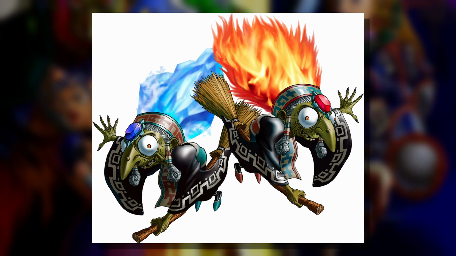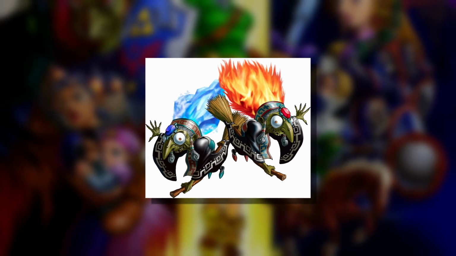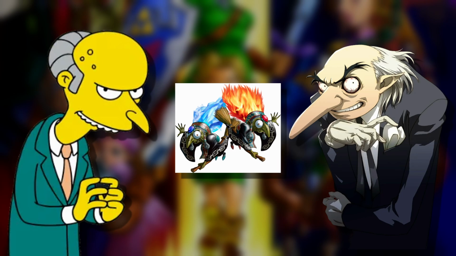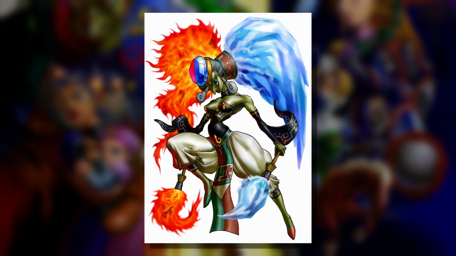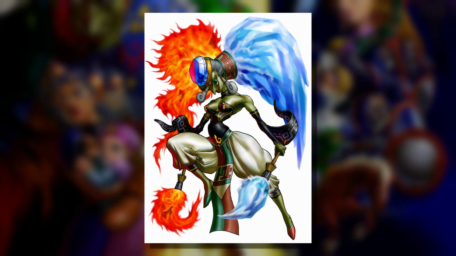Koome and Kotake are unremarkable beyond the fact that I keep seeing Mr. Burns and/or Igor whenever I look at them. The main attraction is Twinrova, whose generally darker palette causes the fire and ice effects to pop. I like how her shoes, sash, and hairbands have perfectly mirrored colors to keep the fusion balanced. Also, I just noticed that her wands are actually Koome and Kotake's brooms.